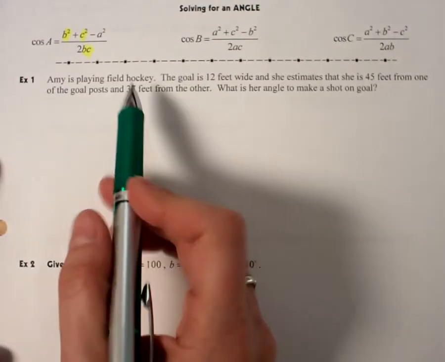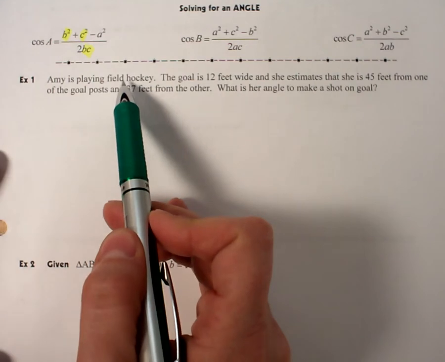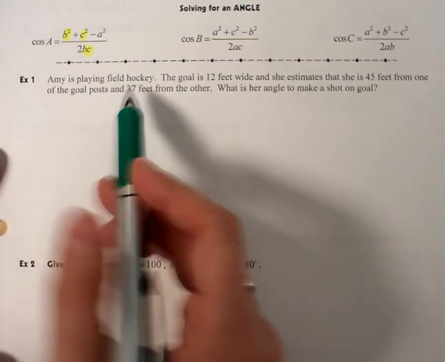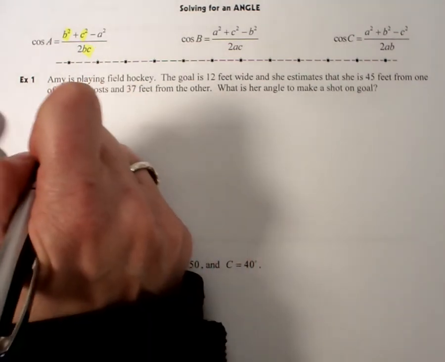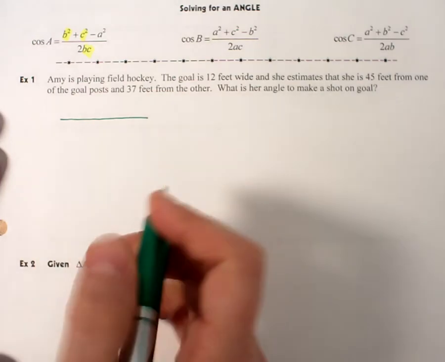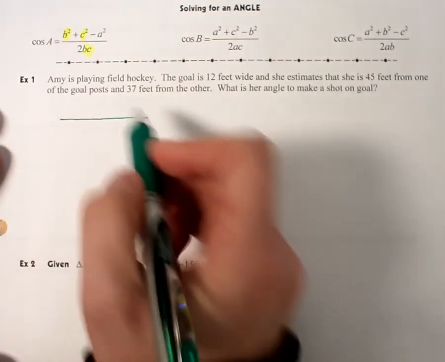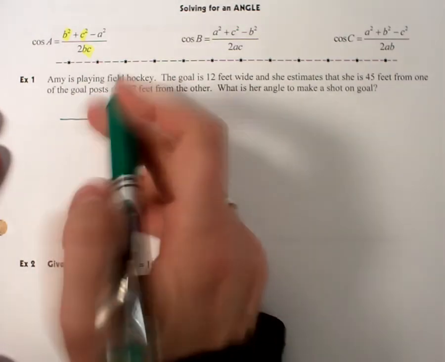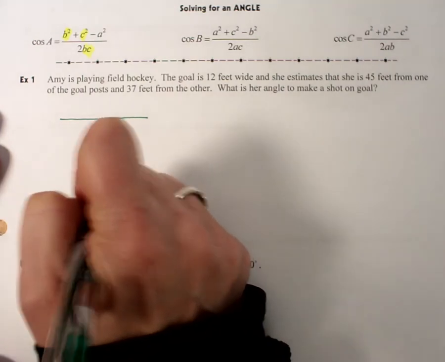And we're just going to draw our picture. So we've got Amy playing field hockey. No idea how field hockey works. I personally think that the sticks in field hockey are really weird looking. Don't know what they're talking about. They just look strange. Okay, so we've got Amy. We're going to put Amy out here.